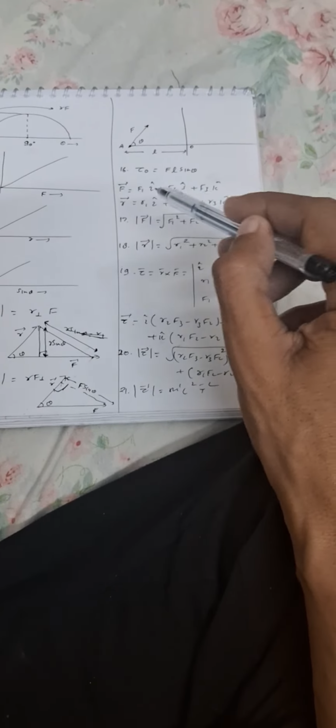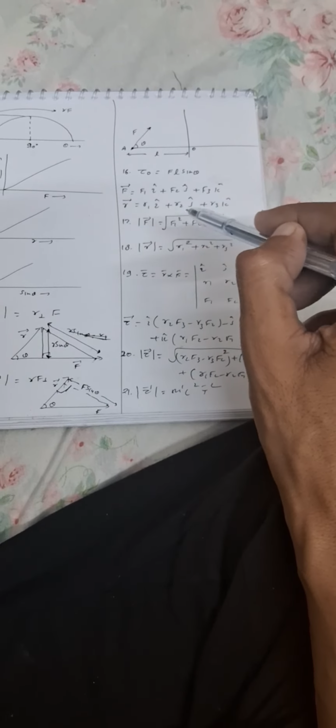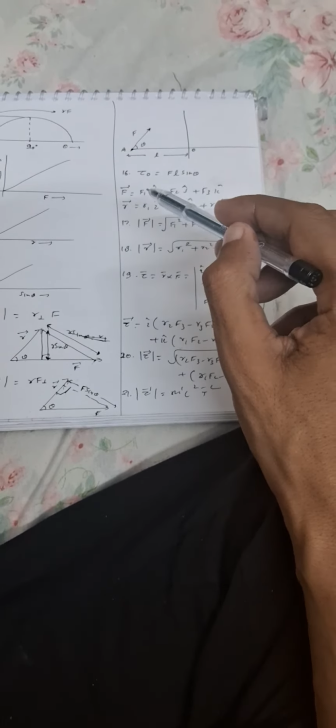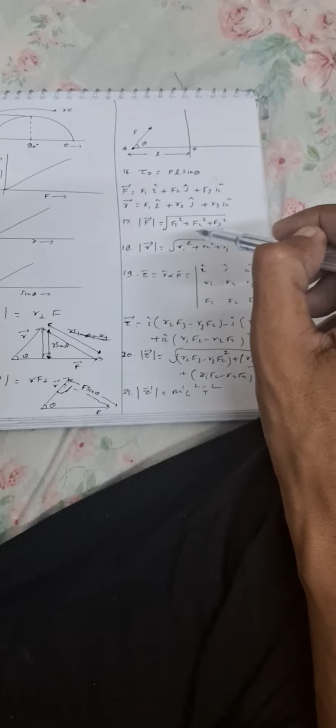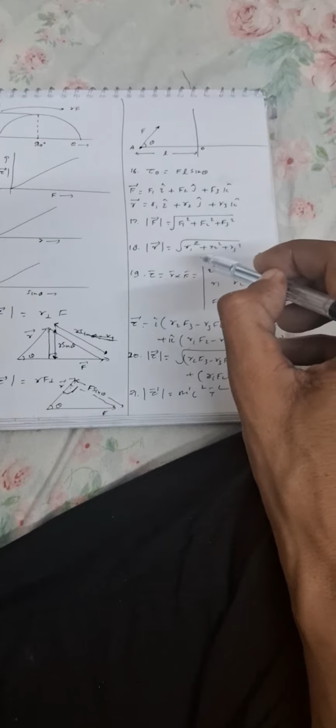Next one, now we have a vector problem. Suppose force is given as F1 i, F2 j, F3 k. R is given as R1 i, R2 j, R3 k. Then magnitude of force is root under F1 square plus F2 square plus F3 square. Magnitude of distance is root under R1 square plus R2 square plus R3 square. Next is if we calculate R cross F.